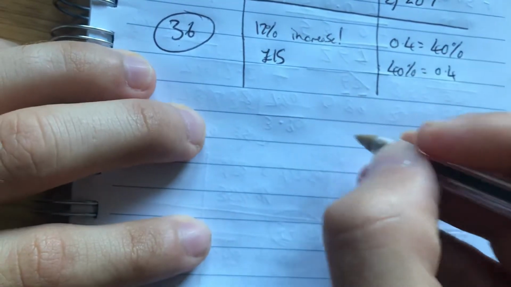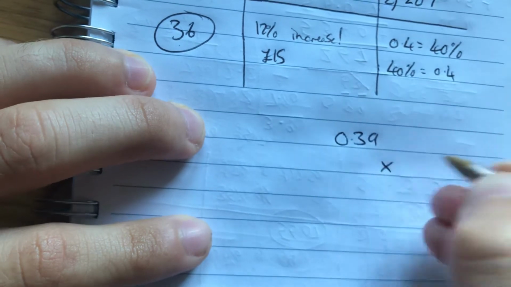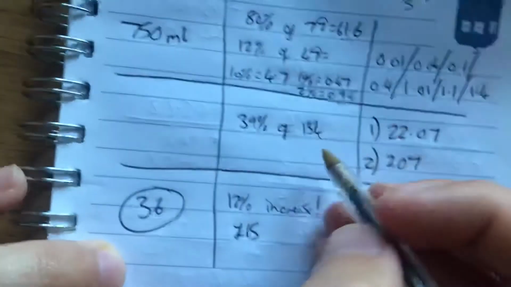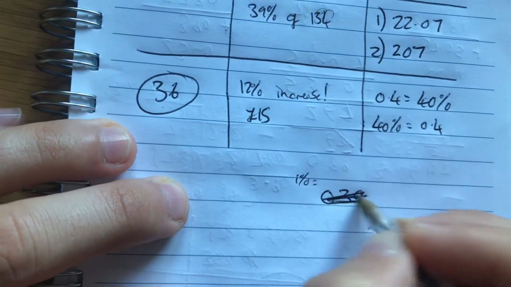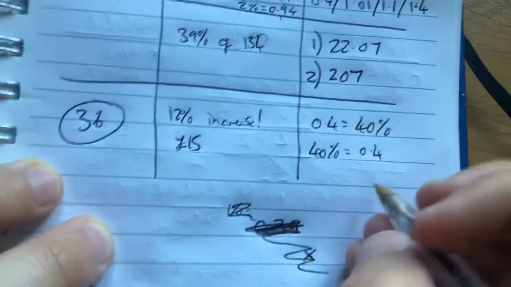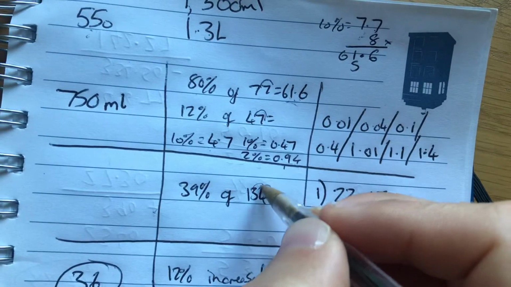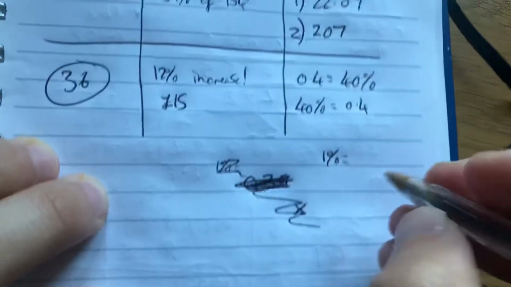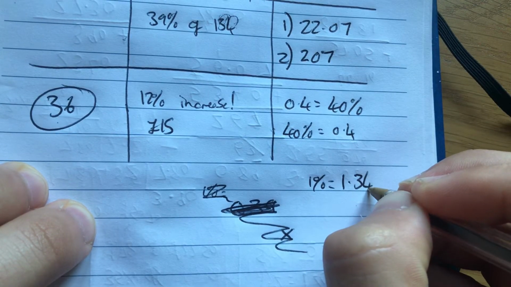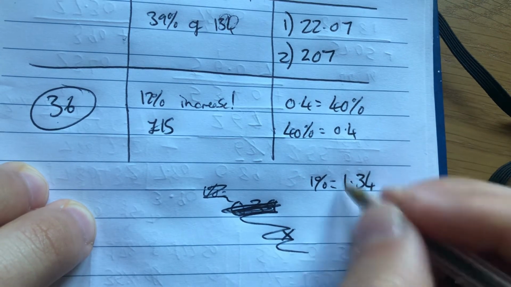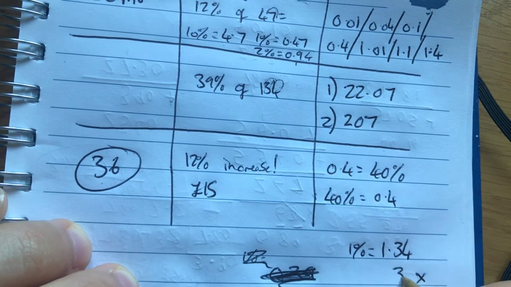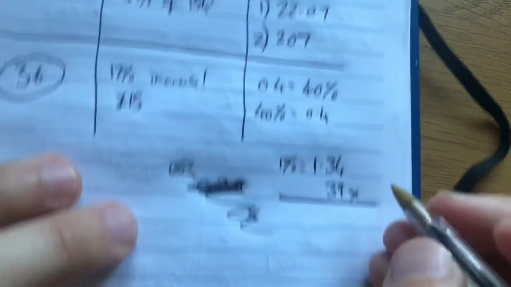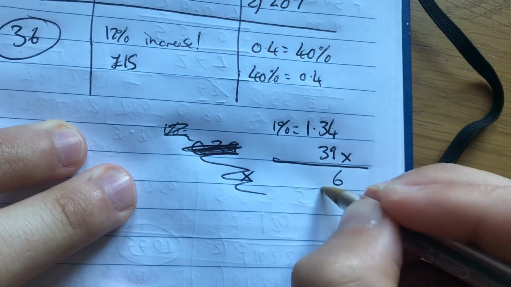39% of 134. This is a very quick check to see whether you can also find 1%. So remember, divide it. Oh, doing that wrong. Rushing. So divide that by 100. So 1% of 134 is 1.34. That's 1%. Multiply that by 39 because you want 39 1%. And you'll get your answer. So 9 times 4 is 36.